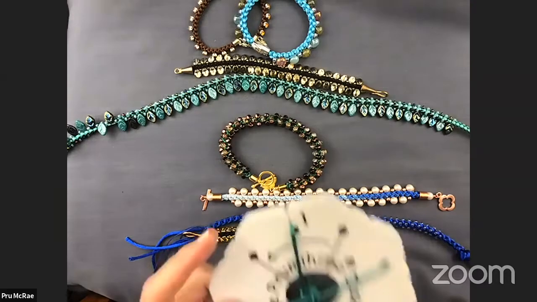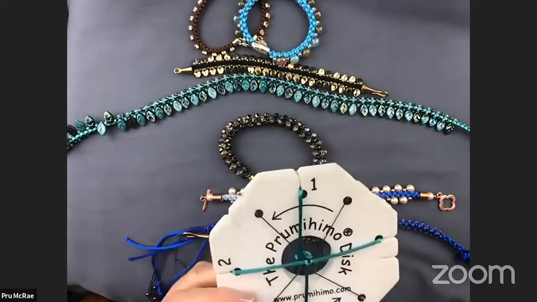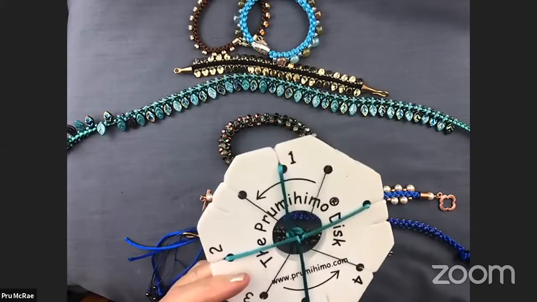But that also applies to Kumihimo, doesn't it, as well? Exactly. Regular Kumihimo, if you use a particular cord in a disc all the time, you would want to keep that separate.